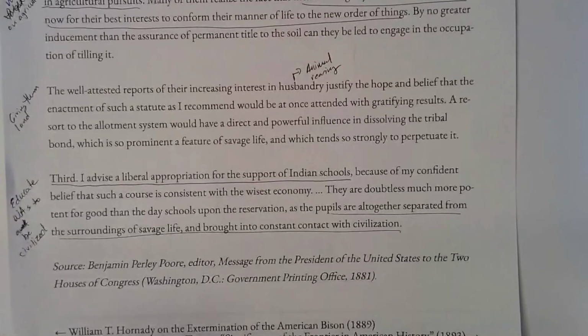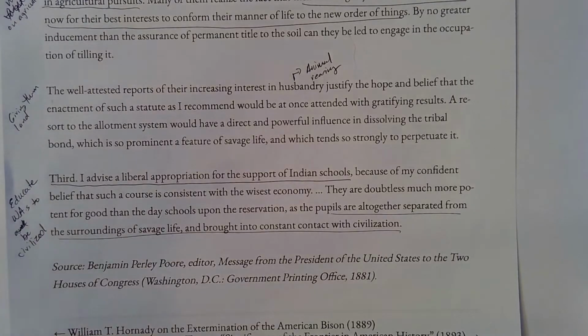And then lastly, he's saying, all right, we're going to make some Indian schools. These aren't going to be on the reservation per se, but these are going to be schools where Native Americans go and learn how to be civilized, meaning they're going to learn how to be white Americans or act like white Americans, essentially.